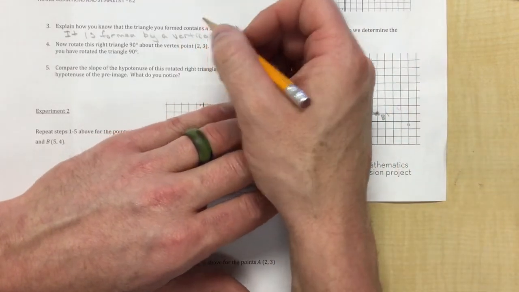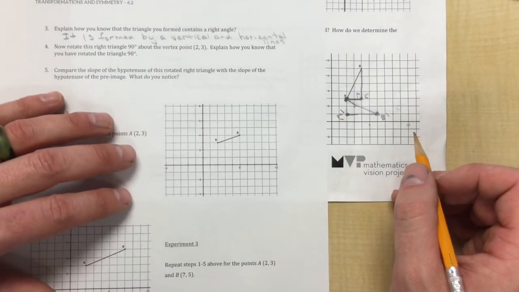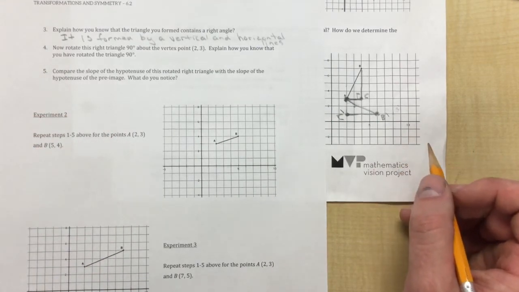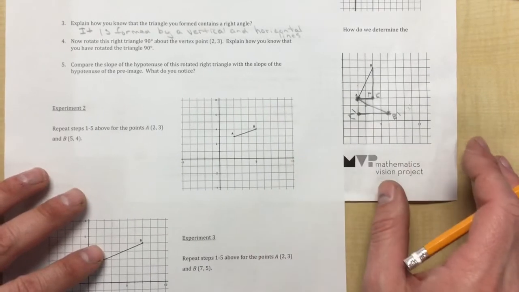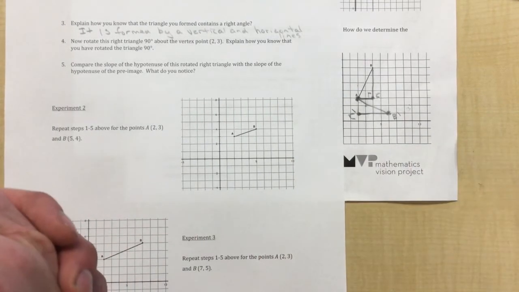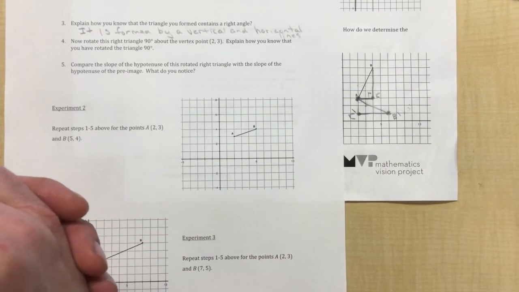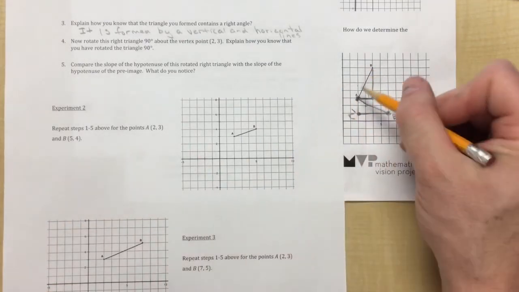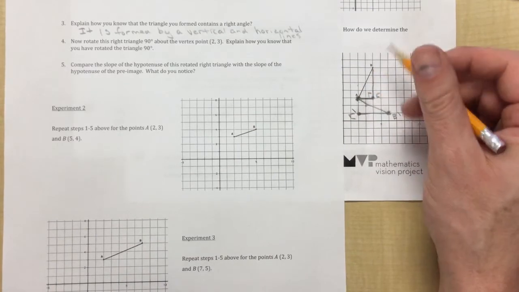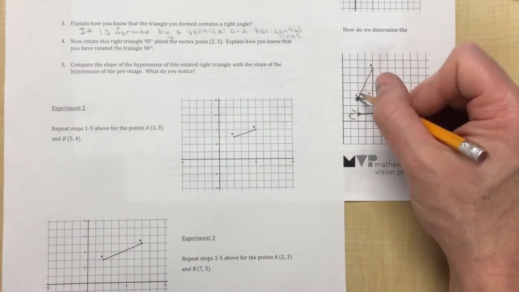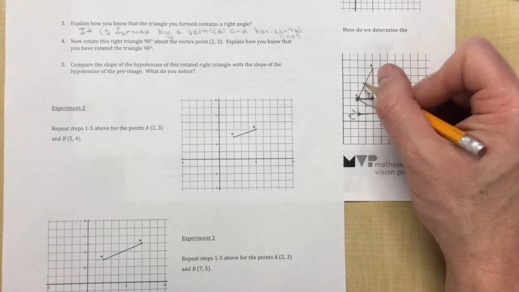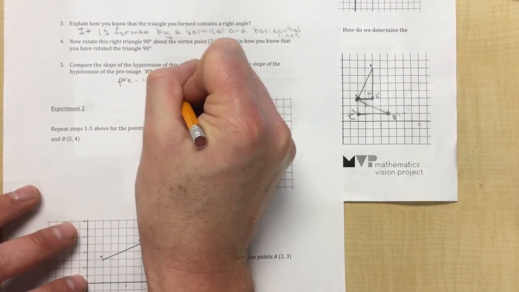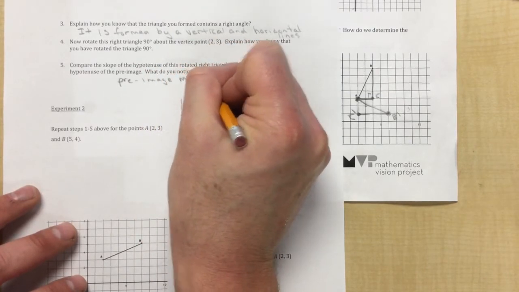So, explain how you know you've rotated the triangle 90 degrees. Well, I'm going to go ahead and answer that in number 5. It says compare the slope of the hypotenuse of the rotated right triangle with the slope of the hypotenuse of the pre-image. What do you notice? So the hypotenuse, remember, the longest side of the triangle, the slope of the pre-image, which is this one, was 2. So for the pre-image, m is 2.